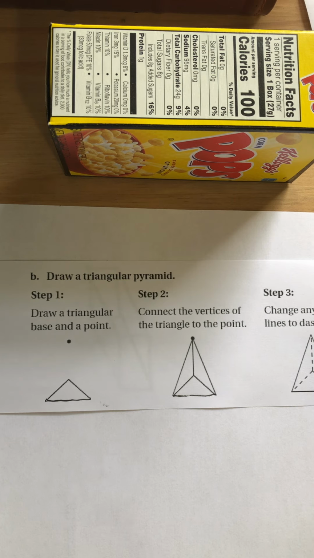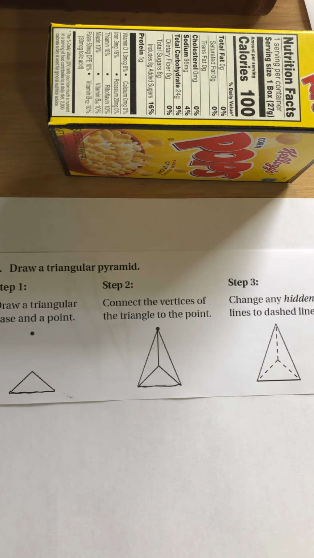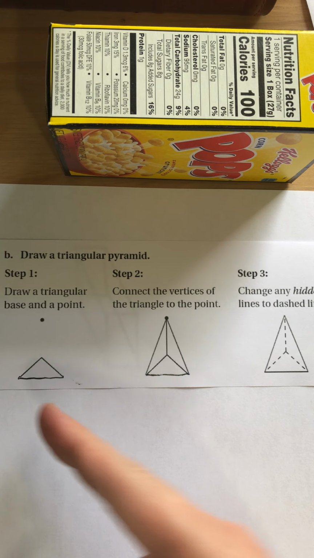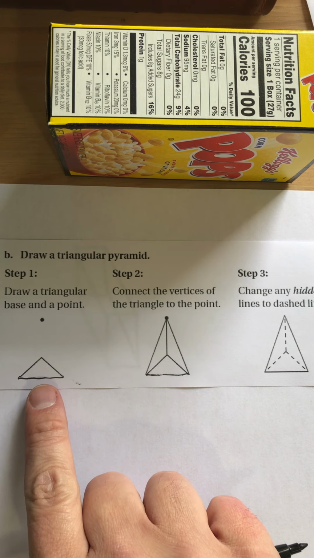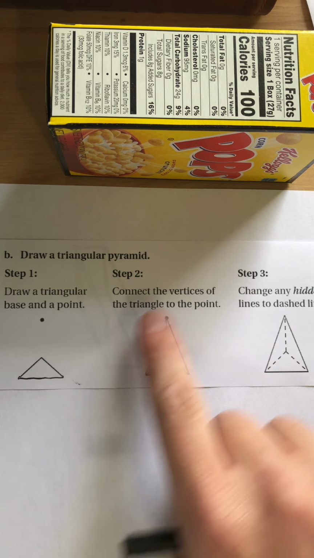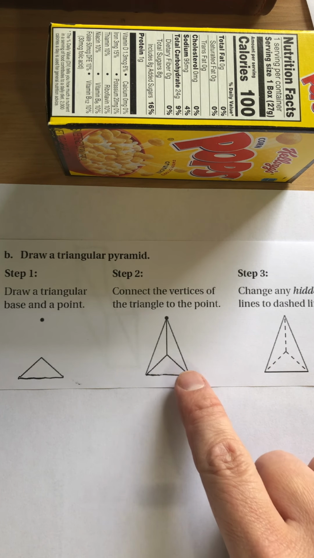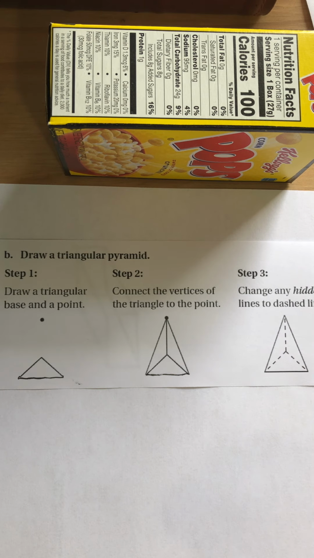So now, a pyramid follows some very similar procedures. But because pyramids only have one base, you don't have that job, you just draw your base. In this example, they started with a triangular base. They drew a point at the top and connected that point to each of the triangle vertices. And then they changed to dashed lines.